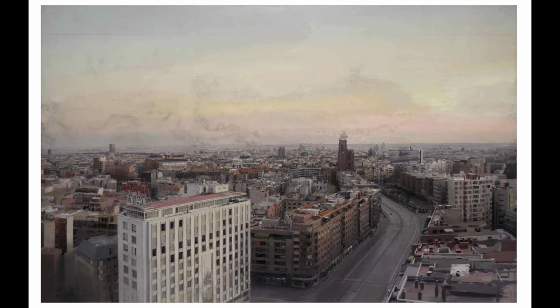Look at all of those different windows. Look at the grids of the windows within those office buildings or apartment buildings. Look at all the detail on the roofs and even the signage over there. And then all those tiny little buildings as we move towards the horizon. He can include all of that information without breaking the overall unity of the abstract design.